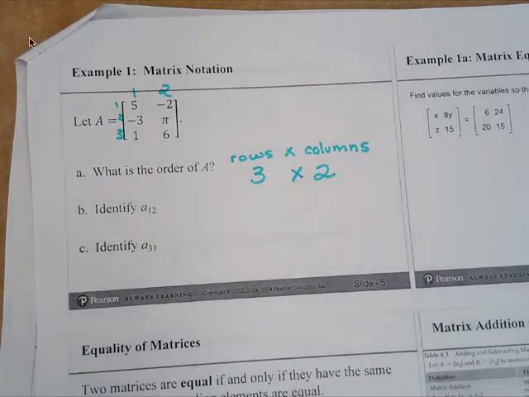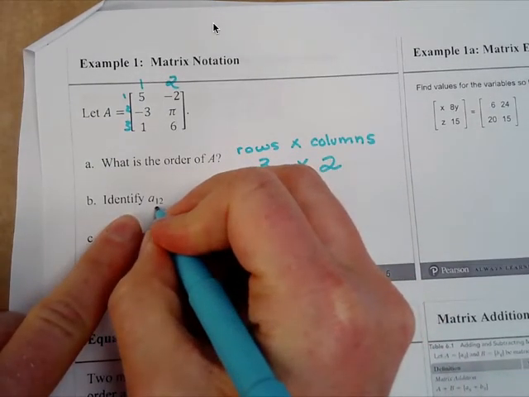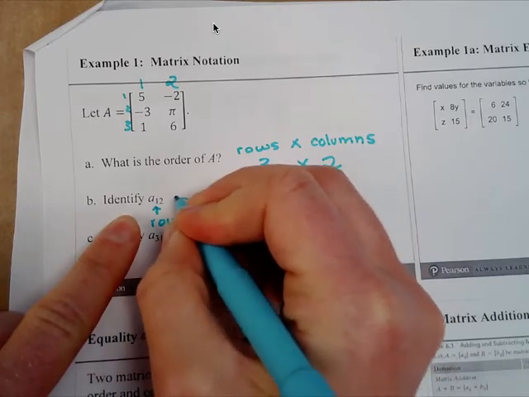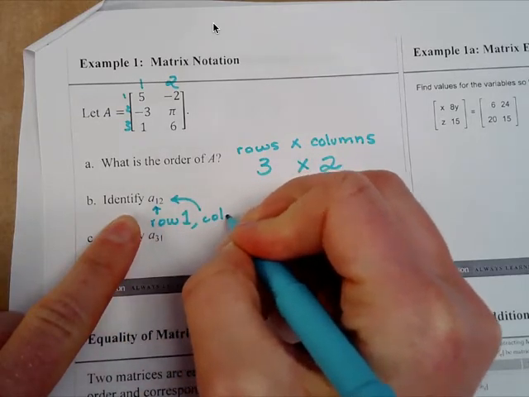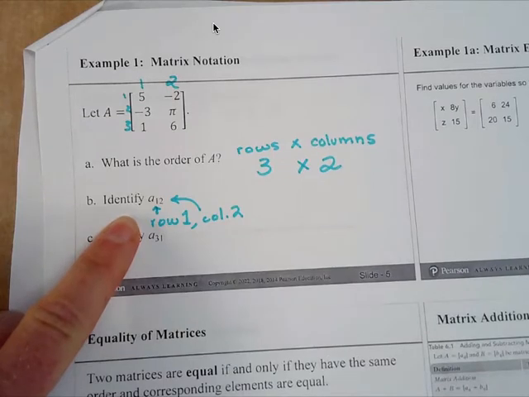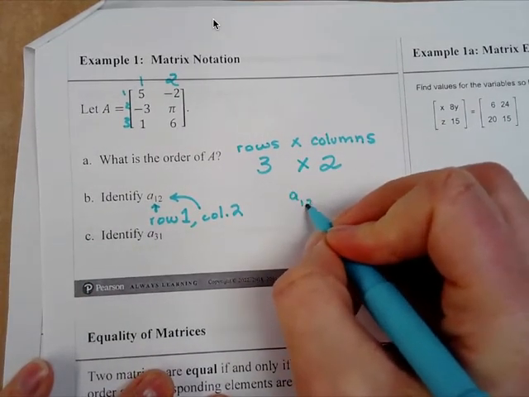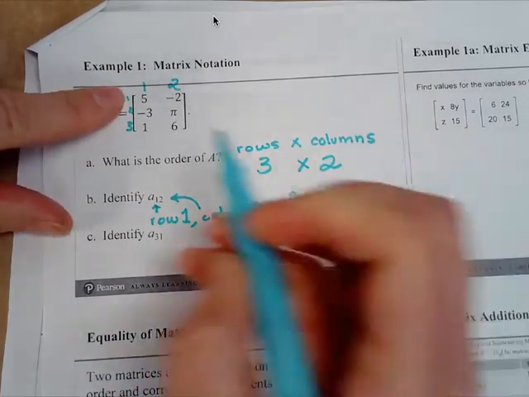Identify A1,2. So you don't say 12. You separate the two numbers because it's talking about row 1 and then column 2. So A1,2, row 1, column 2.